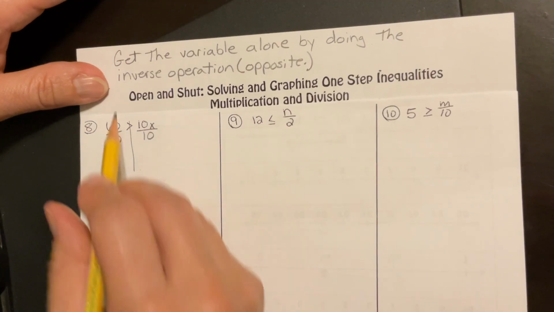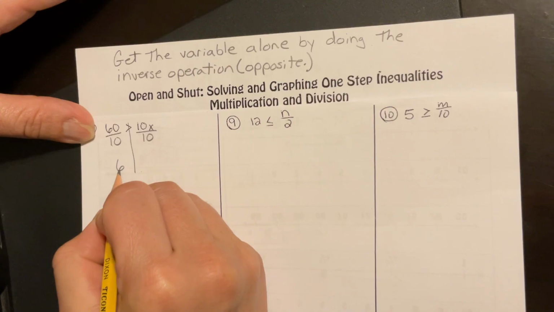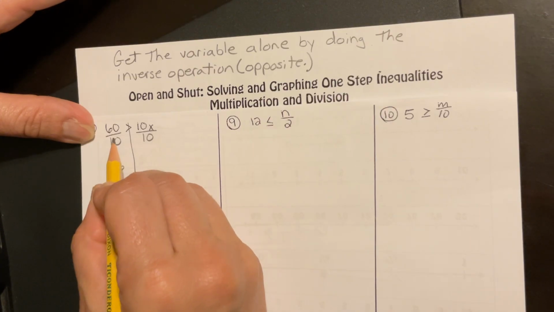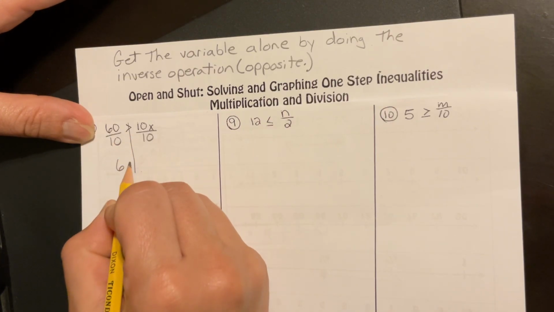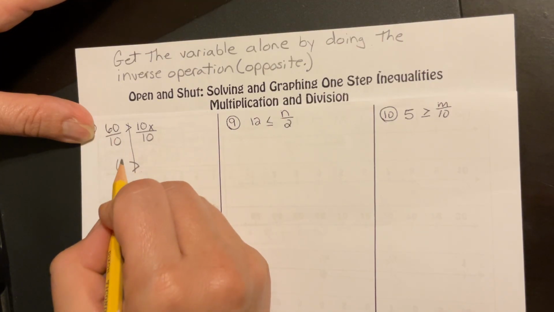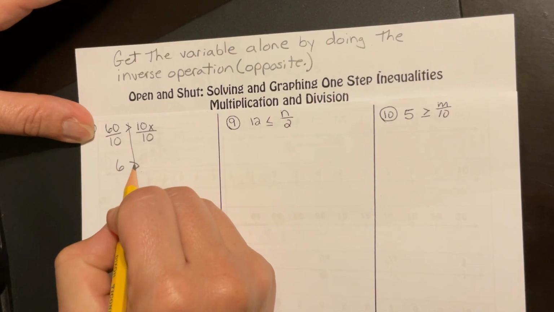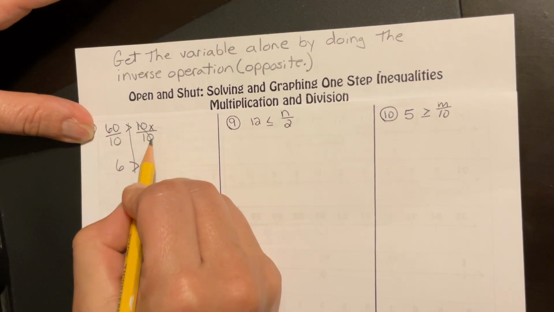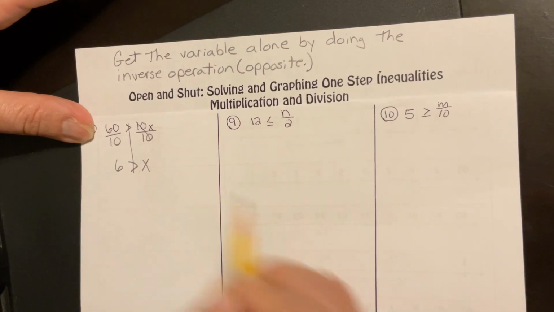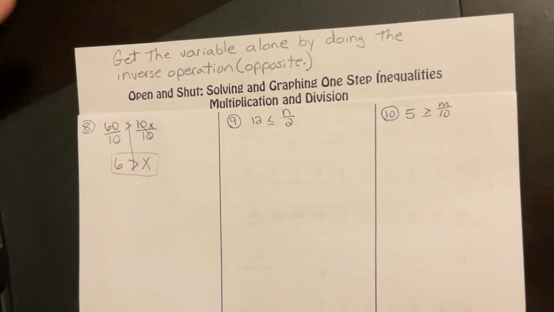Now do your math. 60 divided by 10, 6. I divided by a positive 10. This inequality comes straight down. The numbers were on the left, so I divided and I kept it on the left. Inequality comes straight down. 10 divided by 10 is 1. X comes straight down. Now, if you box this and you call that your answer, I am completely happy.